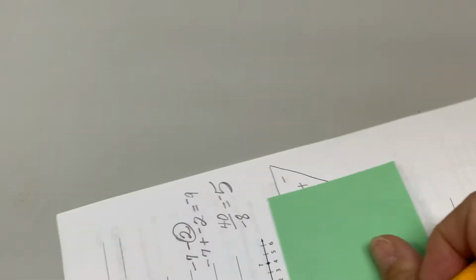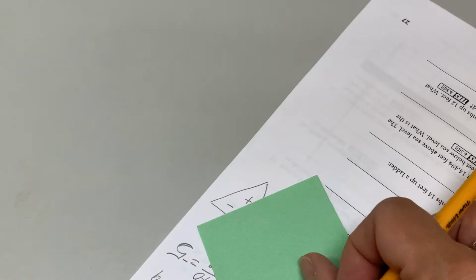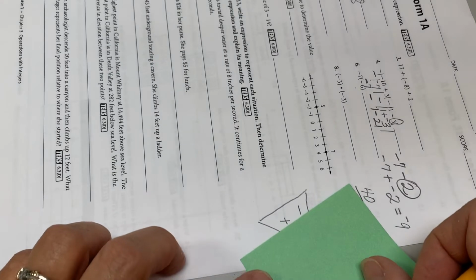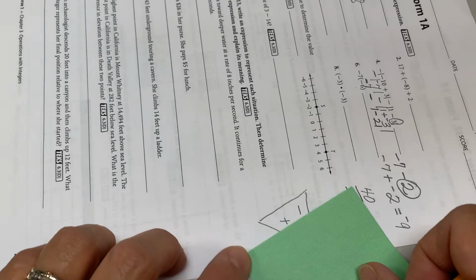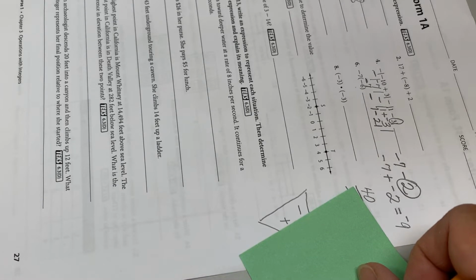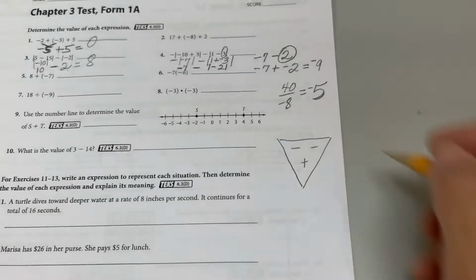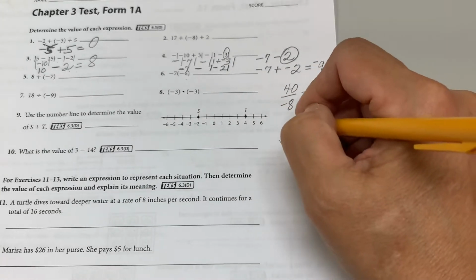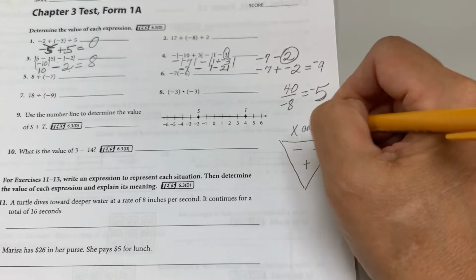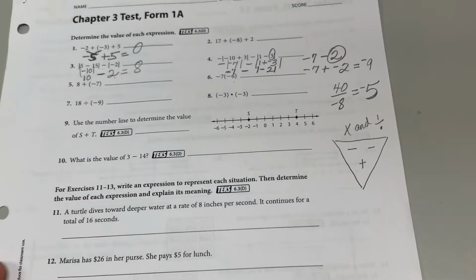If you turn it this way, you have opposite signs. Your answer is going to be negative. If you turn it this way and you've got a positive times a negative or a positive divided by negative, your answer is going to be negative. But remember, this is only for multiplication and division only. Okay, the mic dude is.